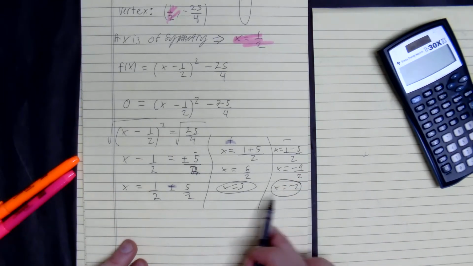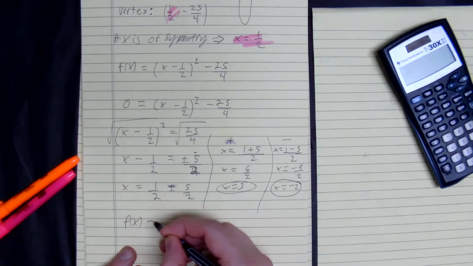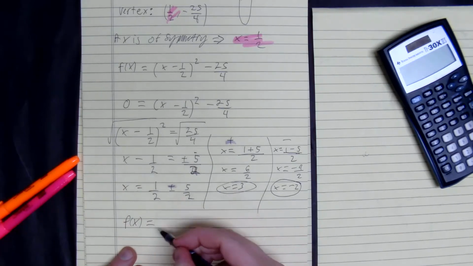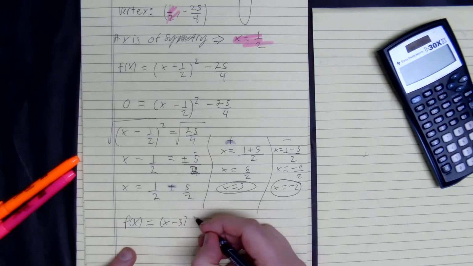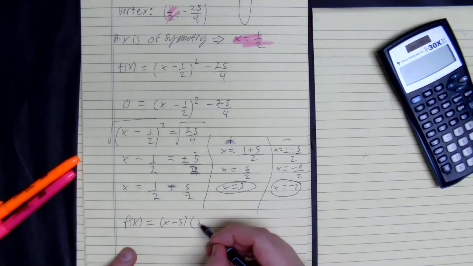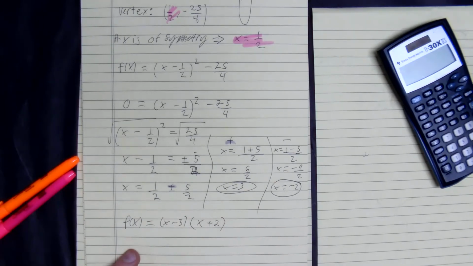So if these are two answers, we wanted to put it into two binomials, so it's going to look like this. f of x equals x minus 3, because if we do the zero product property, it's going to show a positive 3. And the second one, if that's a negative 2, we get x plus 2. Perfect. That's going to be for our roots.